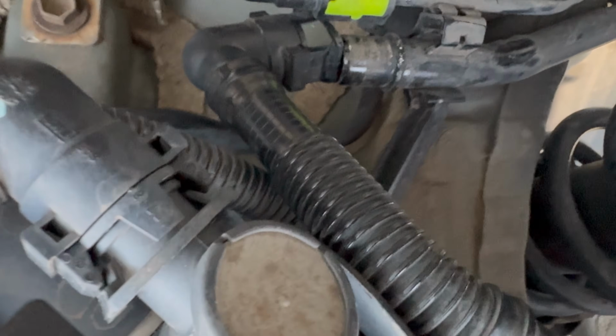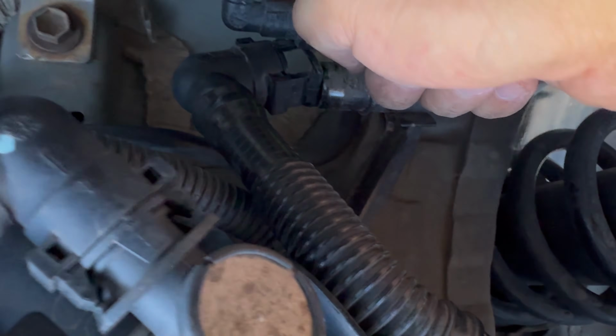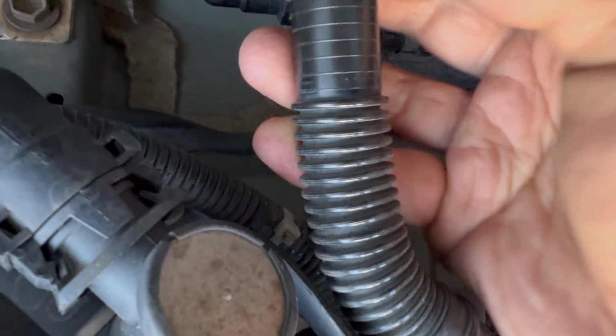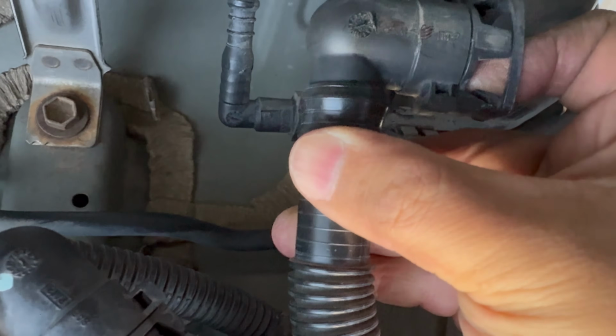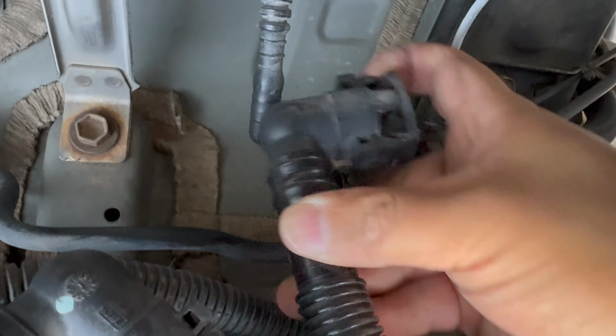Finally got this hose removed from there. I just had to kind of wedge something in between here and up here, break open these tabs, push them down on both sides, and then pull it off.